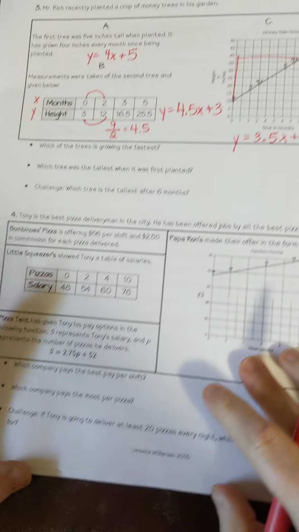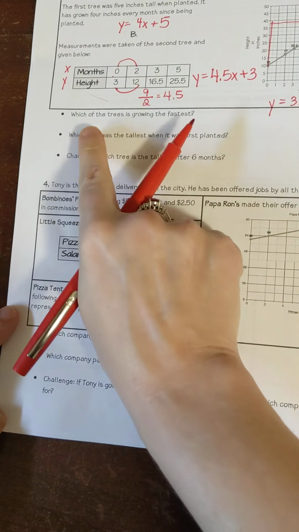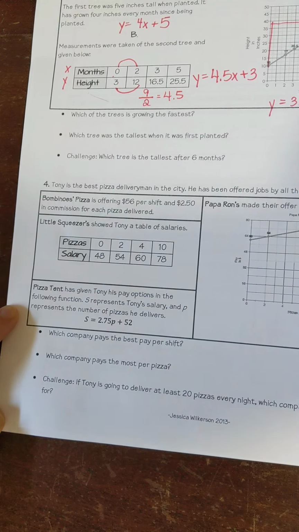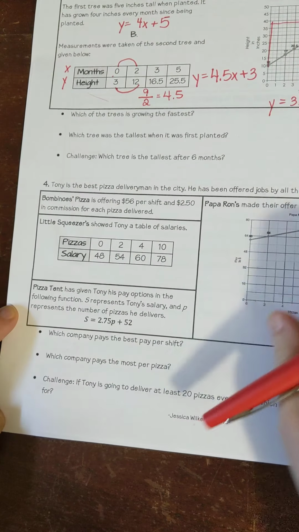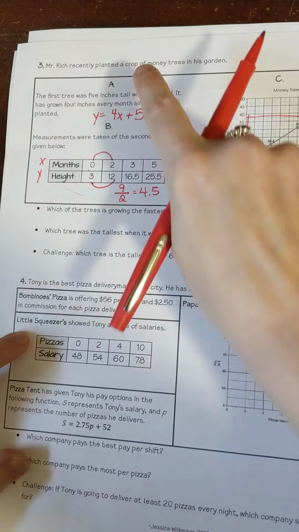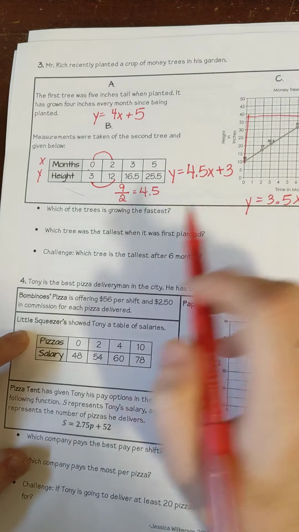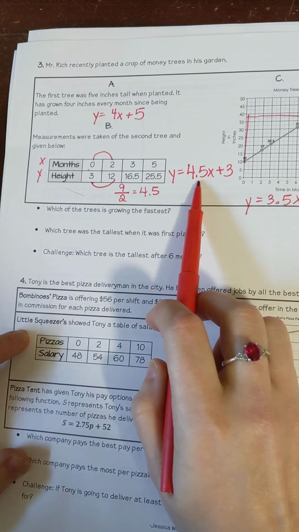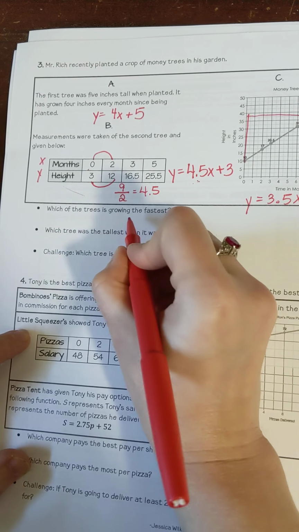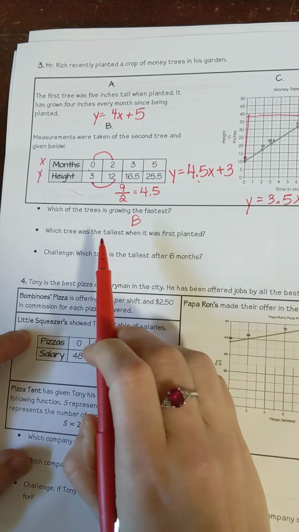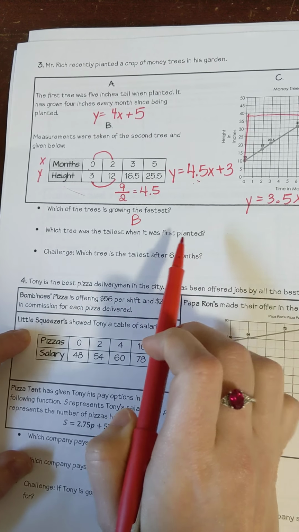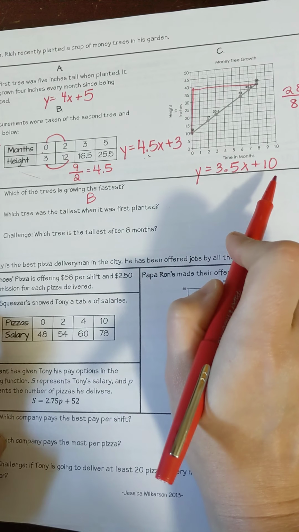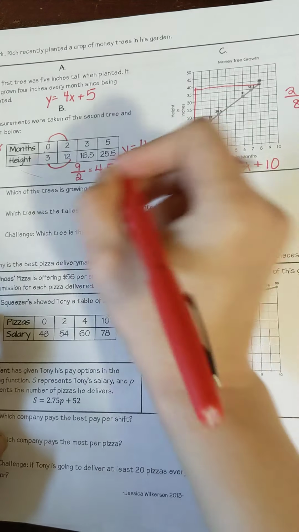Now our questions just match up with the graphs here. Which of the trees is growing the fastest? So which one has the biggest rate of change? So A, B, or C. It would be B here. It has the biggest number in front of the x. Which tree was the tallest when it was first planted? So that would be your y-intercept. Which one's the tallest? Well, it looks like C was the tallest. It started at 10.